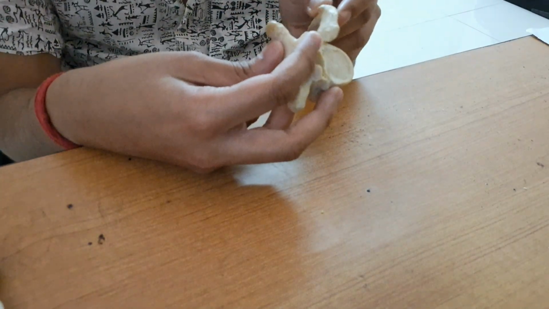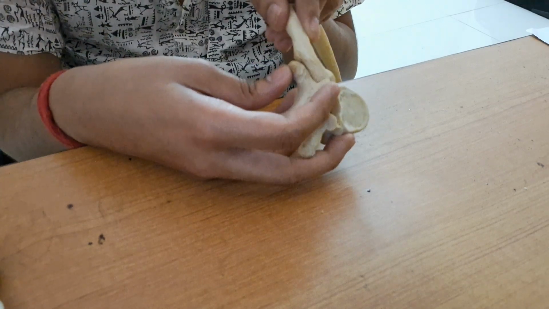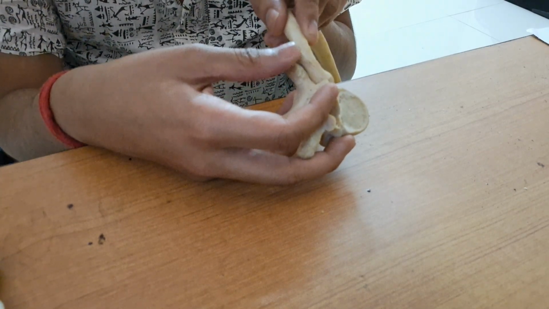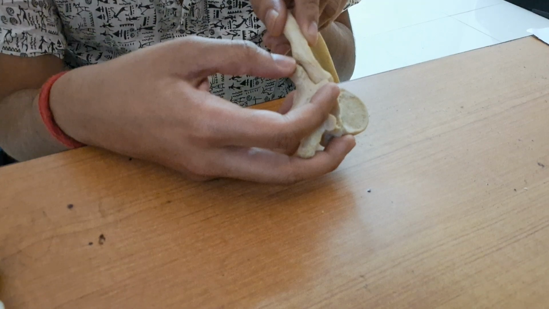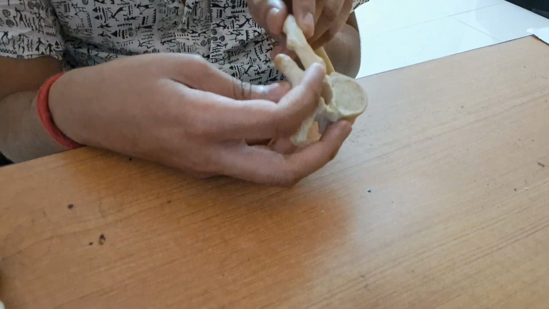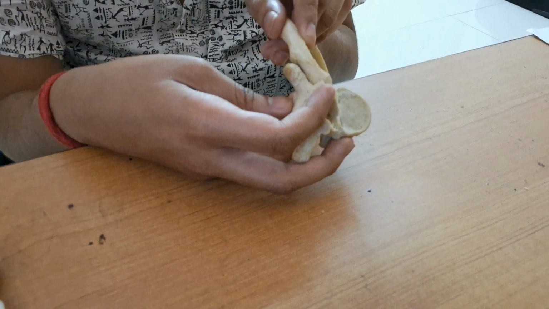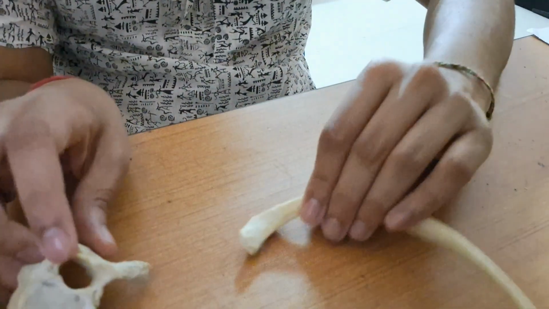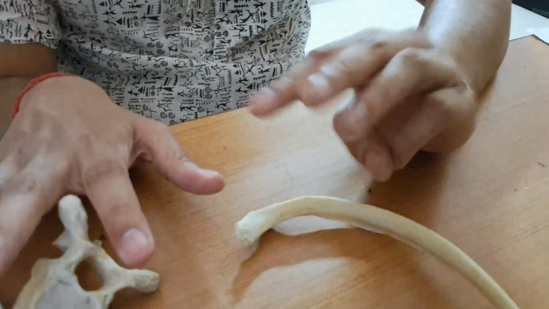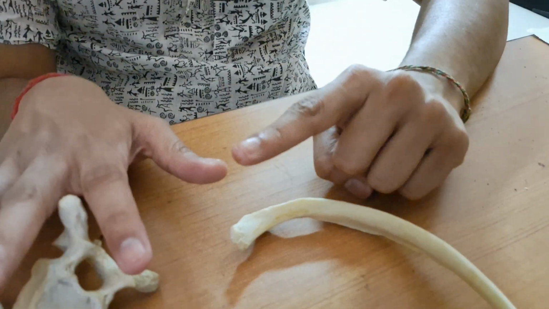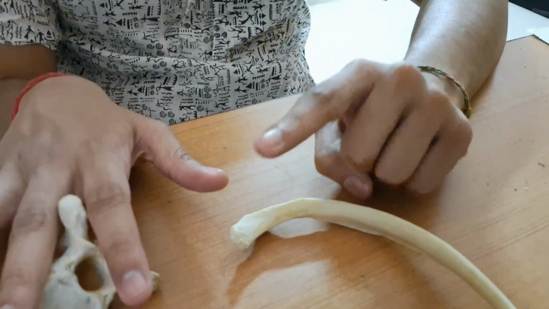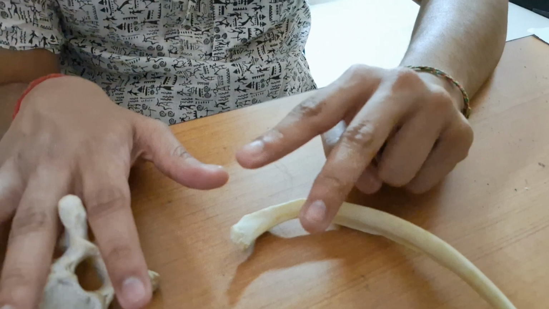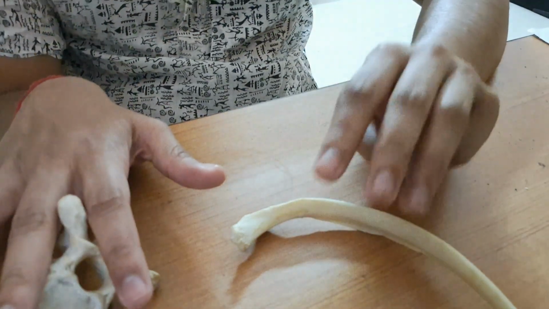The costo-transverse joint, like this, right? The medial articular part articulates with the transverse process to form the costo-transverse joint. Now the costo-transverse joint has three ligaments: the superior costo-transverse ligament, the inferior costo-transverse ligament, and the lateral costo-transverse ligament.